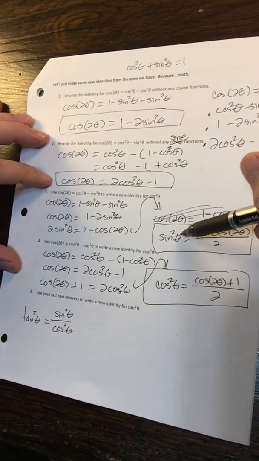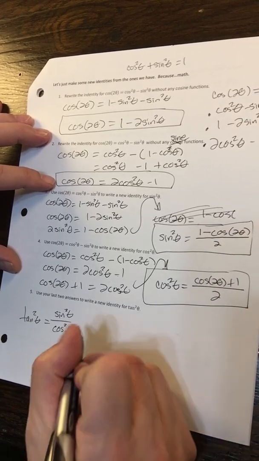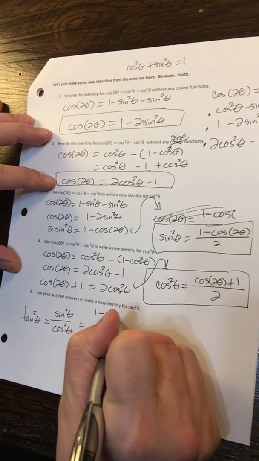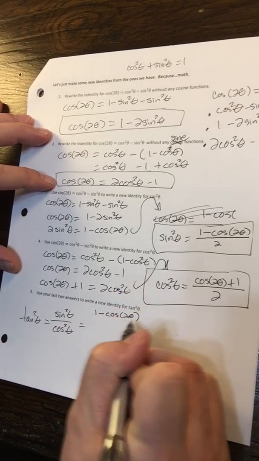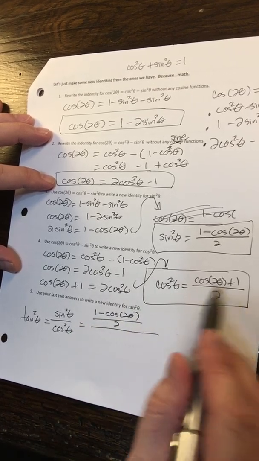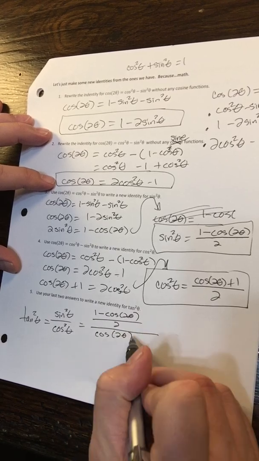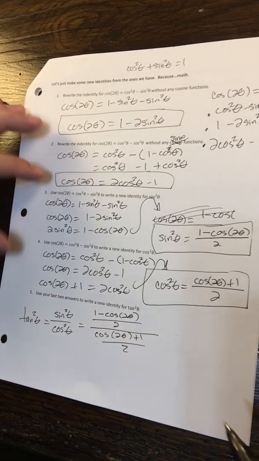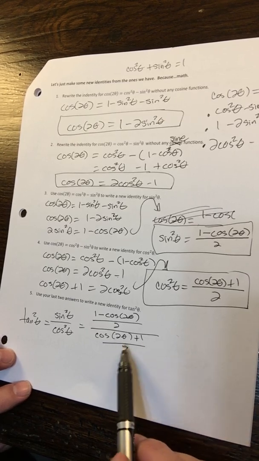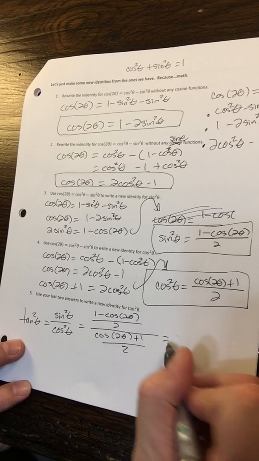So look, I've got a sine squared theta identity here, and I've got a cosine squared identity here. So let me just write those. Sine squared is 1 minus cosine of 2 theta, and it's all over 2. That's over cosine squared, which is the cosine of 2 theta plus 1, and that's all over 2. Now, you guys have definitely seen enough complex fractions where I don't have to show you flipping and multiplying. You should know that those 2's cancel at this point.